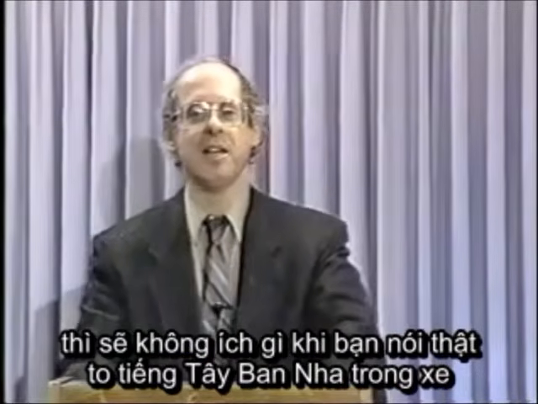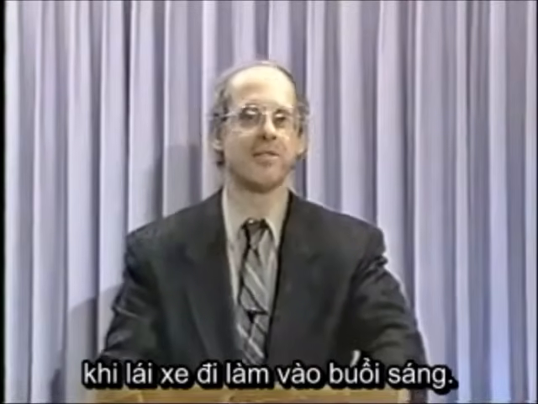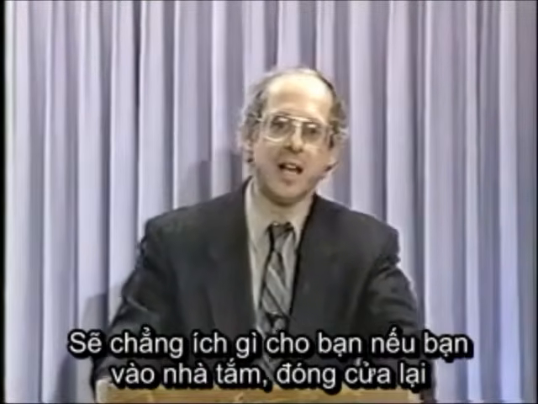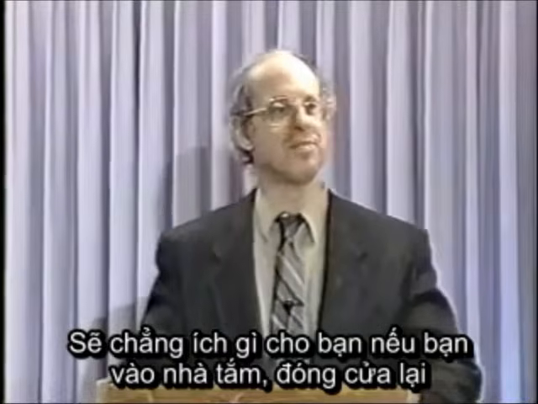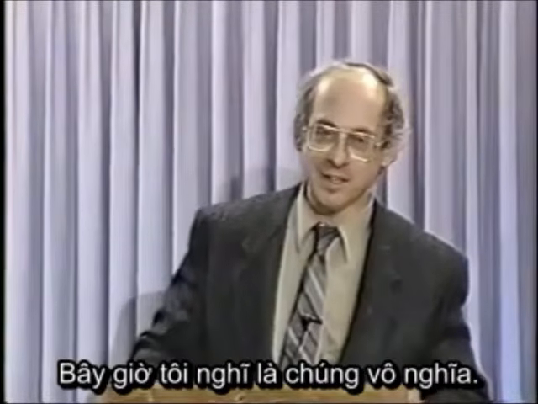What does this mean? It means if you want to improve your Spanish, it will not help you to speak Spanish out loud in the car as you drive to work in the morning. It will not help you to go to the bathroom, close the door, and speak Spanish to the mirror. I used to think those things help. Now I think they don't.